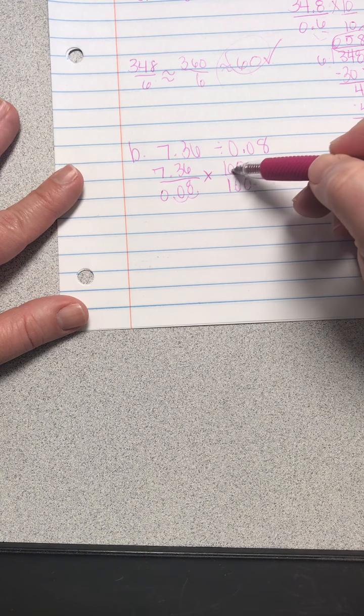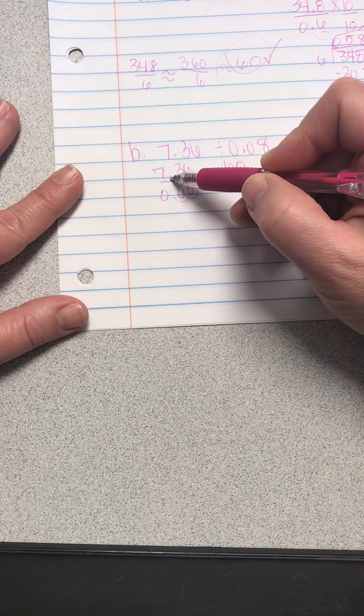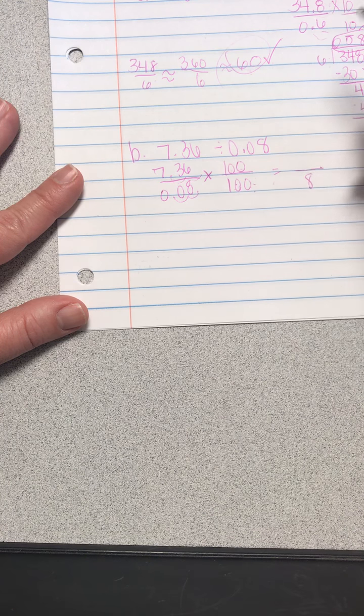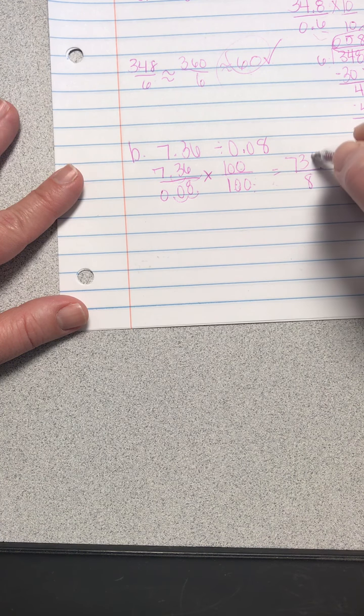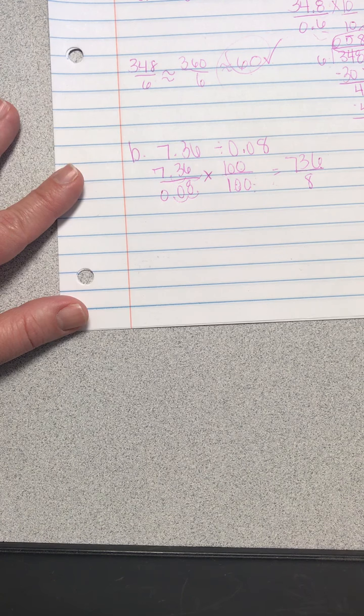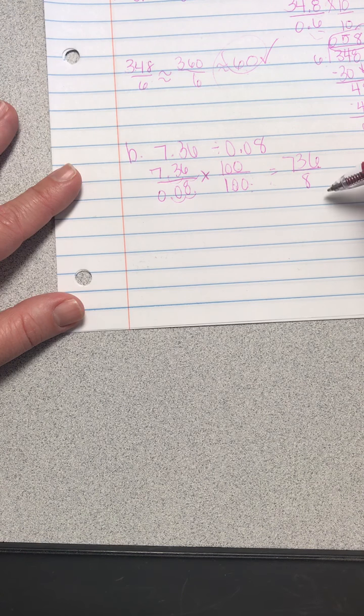I can do the same thing here. I have 2 zeros, so I can move my decimal 1, 2 times. Okay, shh, don't tell anybody that. Okay, so I have 736 divided by 8 now.